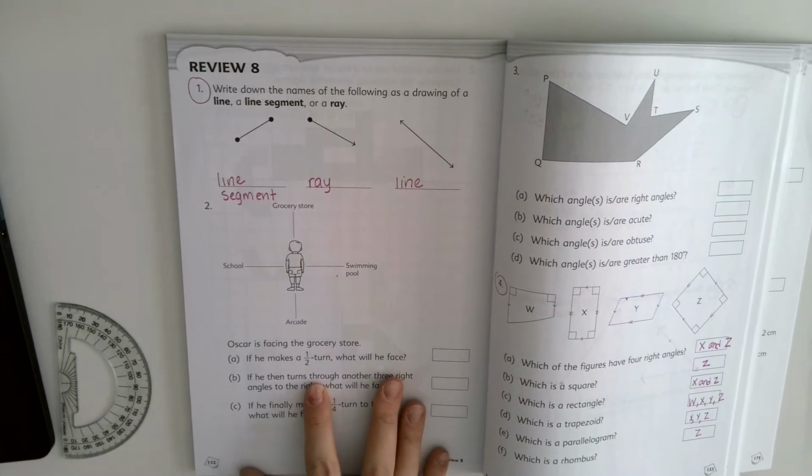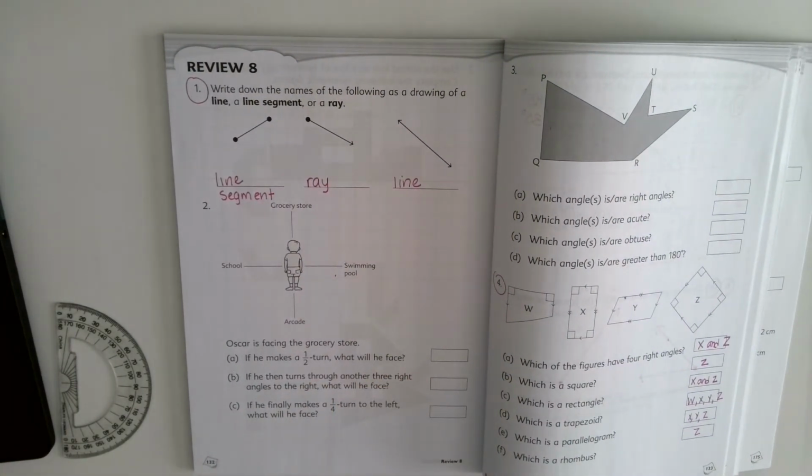Hi everybody, we're going to review the workbook pages that you had for homework last night.